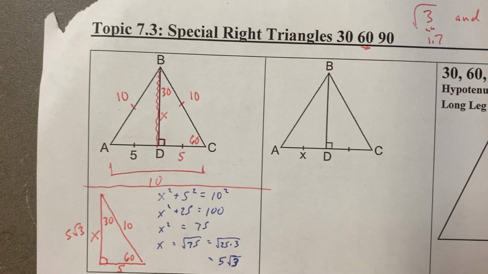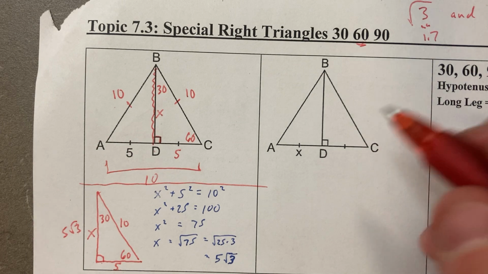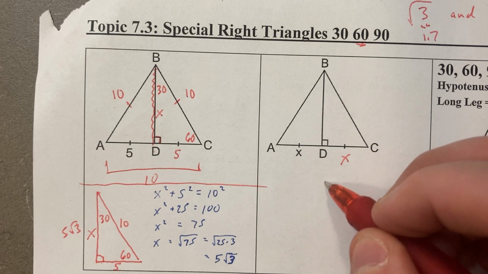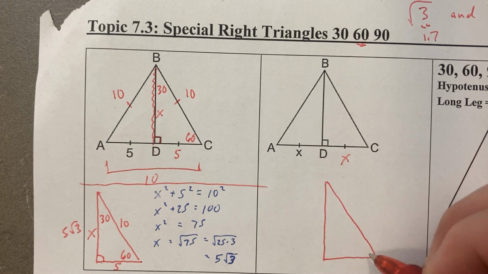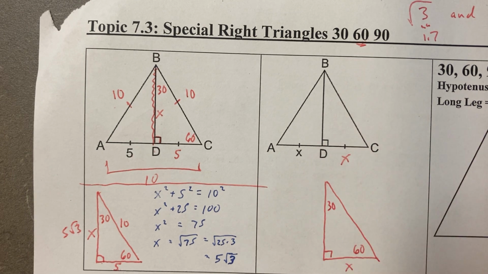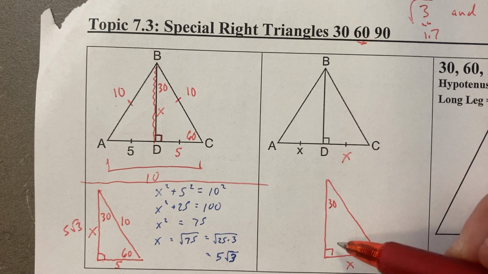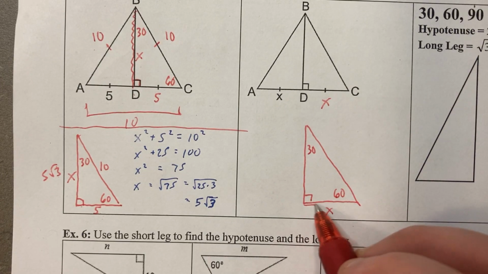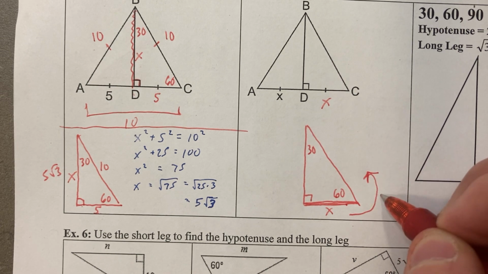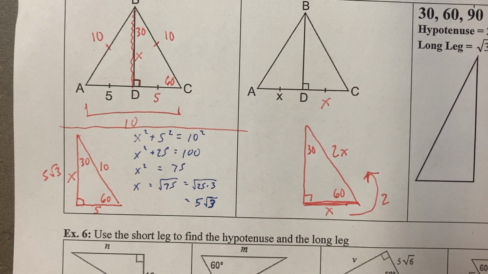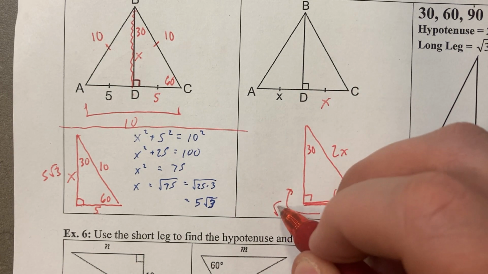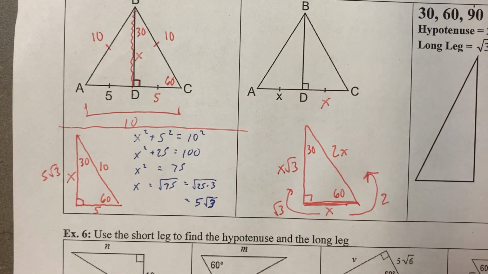So to sum this up, if this was your scenario and you had x like this, and this was 60, and this was 30, a 30, 60, 90 with short leg x, you have to multiply by 2 to get to the hypotenuse, and you have to multiply by root 3 to get to this, x root 3.